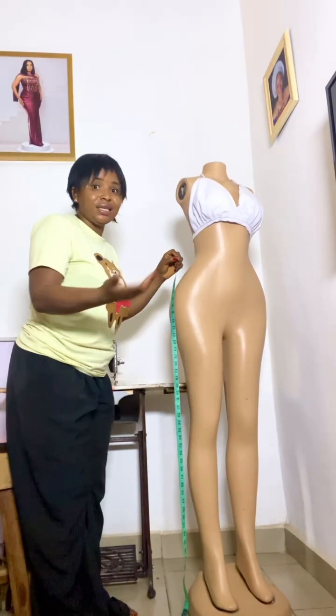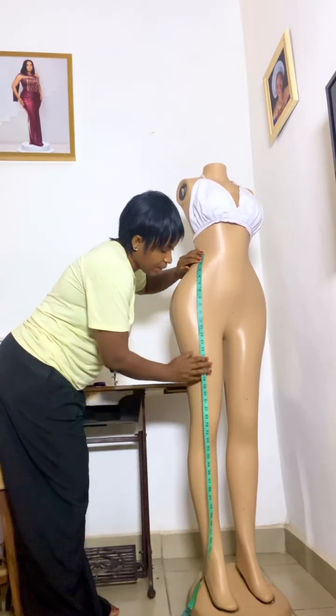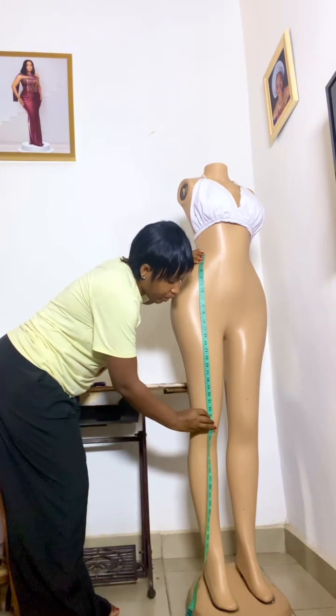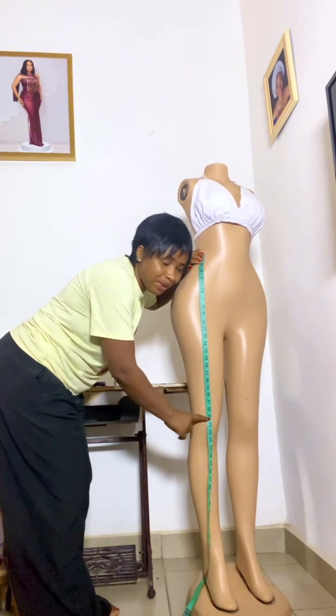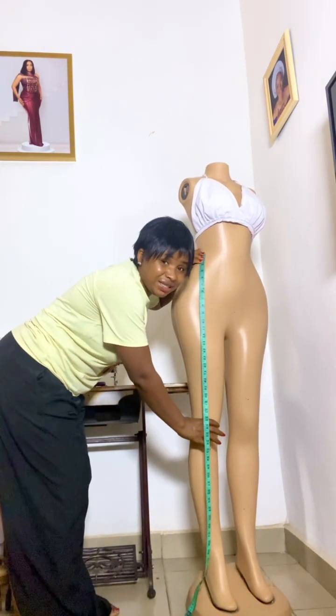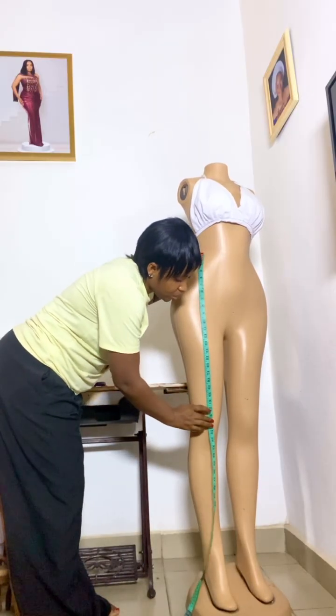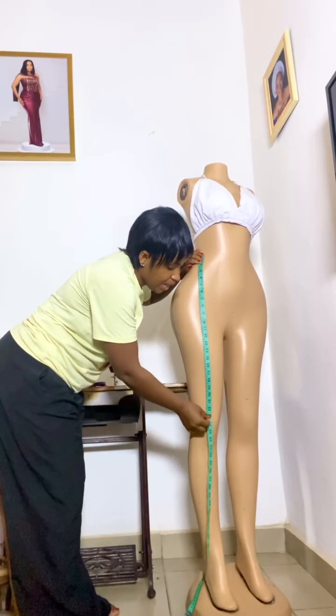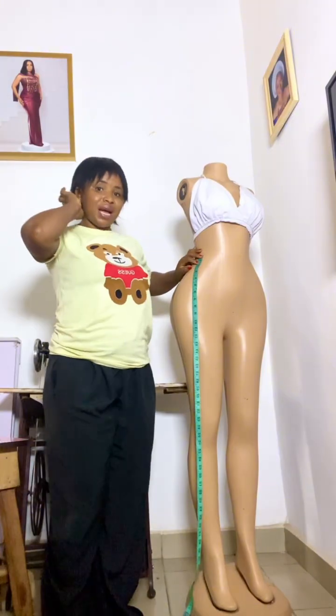The next is to get the waist to nail, that's the nail length. You place it like this, and you get to the exact point of the nail cap. That is the exact area where the nail cap is, from the waist to the nail. So this is 23 inches, and I will note that down.